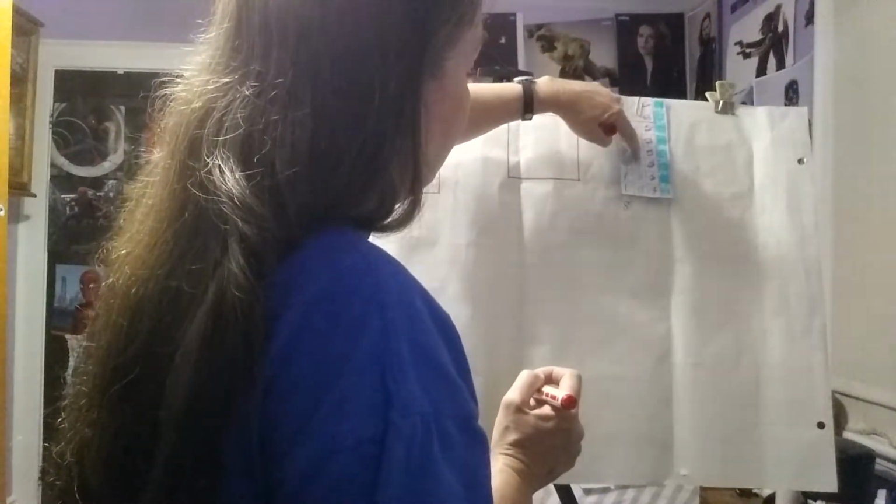Now that I have all my squares on, however, I need to count them. 1, 2, 3, 4, 5, 6, 7, 8. 8 squares in this row here. 8 squares in that row. 8 squares in this row. 8 squares in this row.